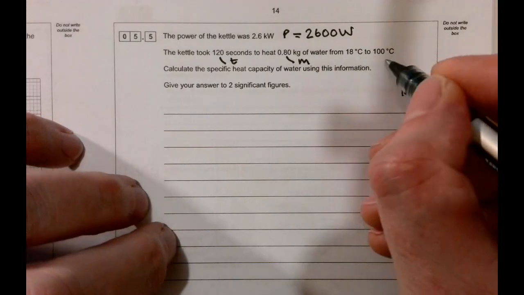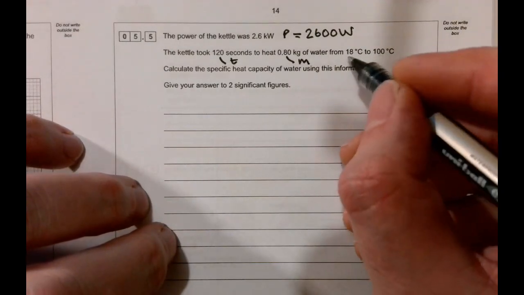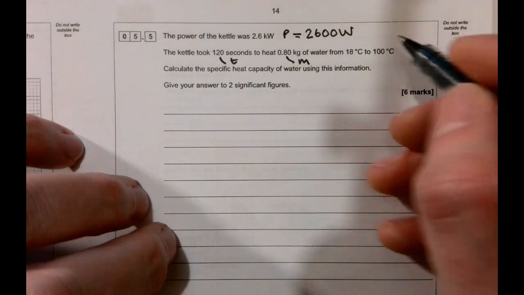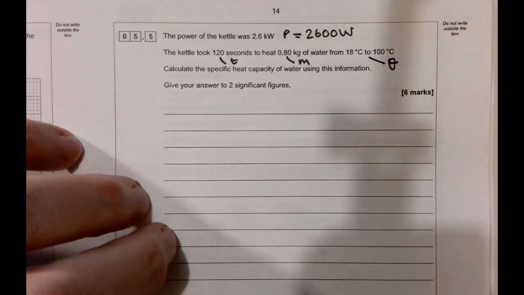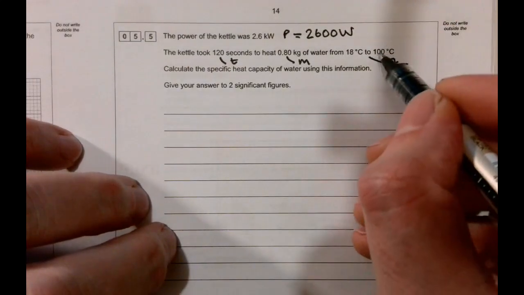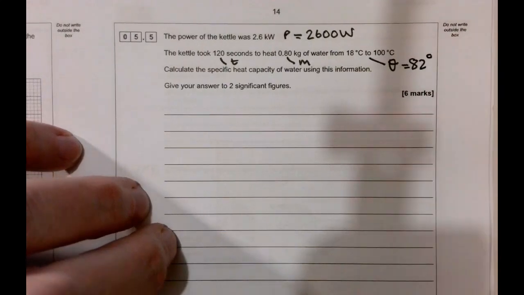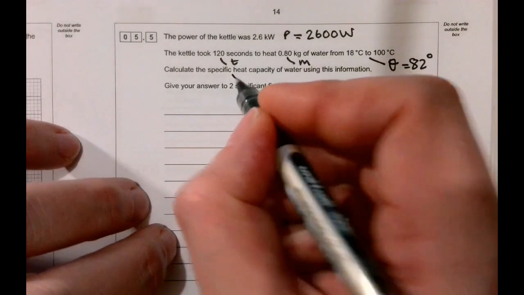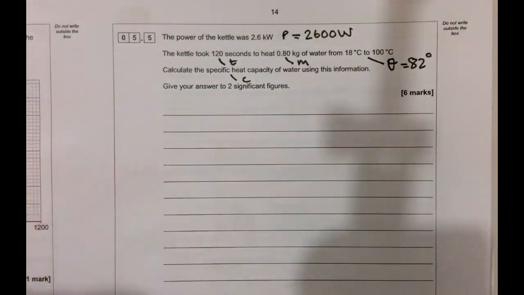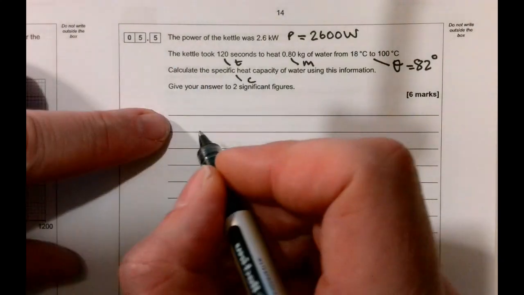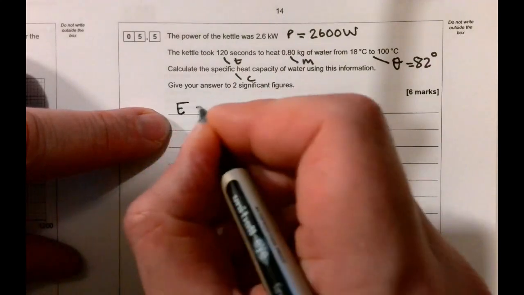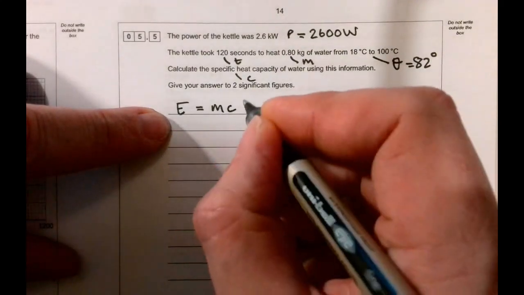it's given us a temperature change, and hopefully you realise by now, because you've done some work on specific heat capacity, that we want the change in temperature. So theta, the change in temperature, is going to equal 82 degrees. And it wants the specific heat capacity of water. Now, some of you run a mile at this stage, but let's just think, if we need specific heat capacity, what's the equation? So we'll write that down, it's on the equation sheet. E equals mc theta.